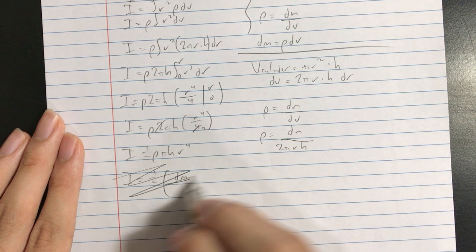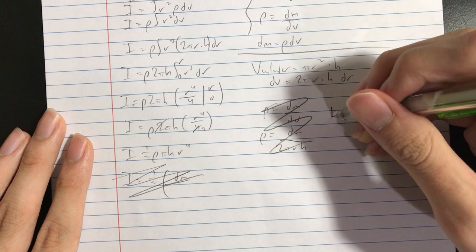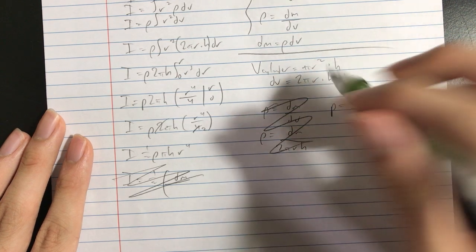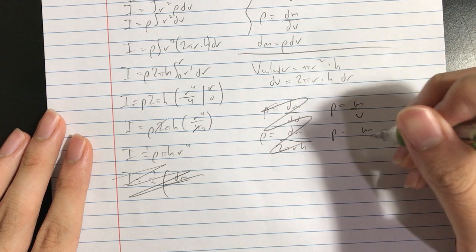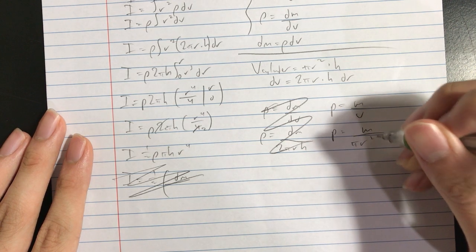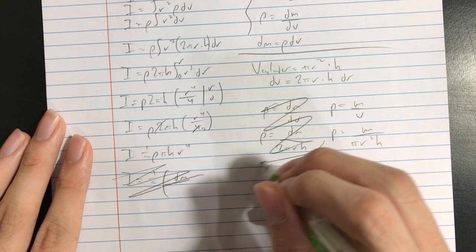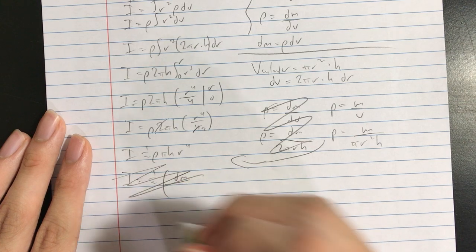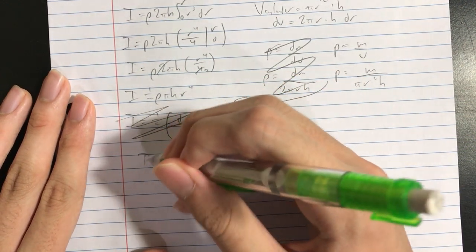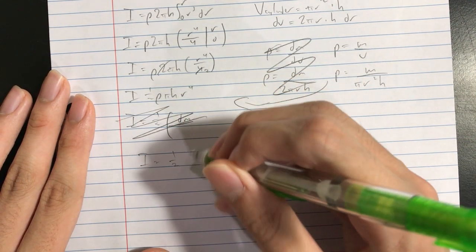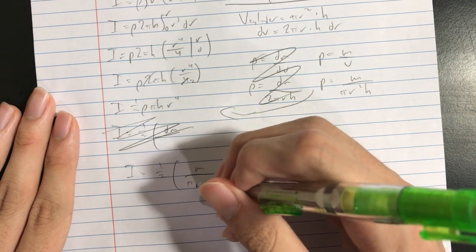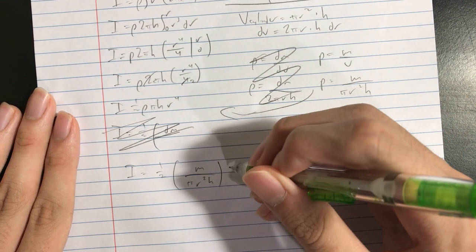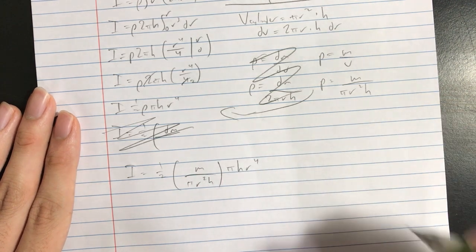Okay, my bad. ρ equals m over V, and V is πr squared times h. I used the wrong one. So m over πr squared times h, and we can plug that in. So we end up getting I equals 1/2 times m over πr squared h times πh r to the 4th.